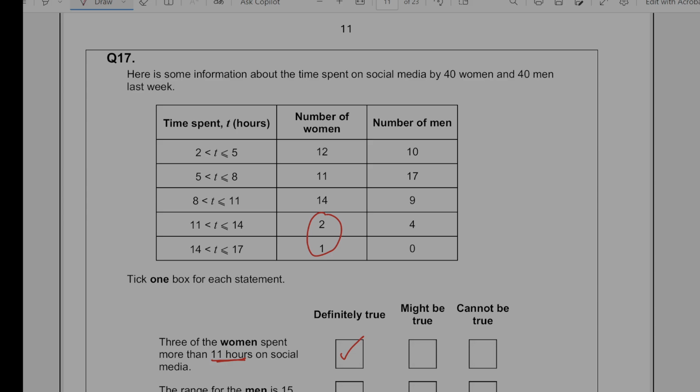The range of men is 15 hours. Might be true, but let's just check that for sure. We don't know where these 4 would fit here. The only thing that we can say is we could say that it couldn't be true if that holds.